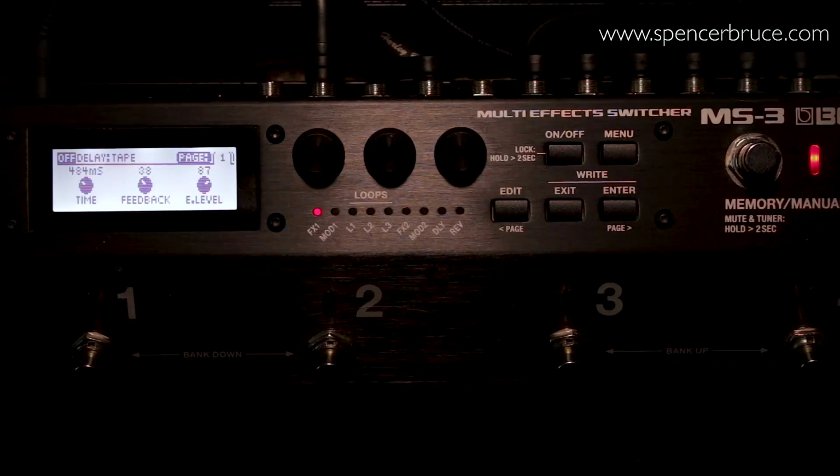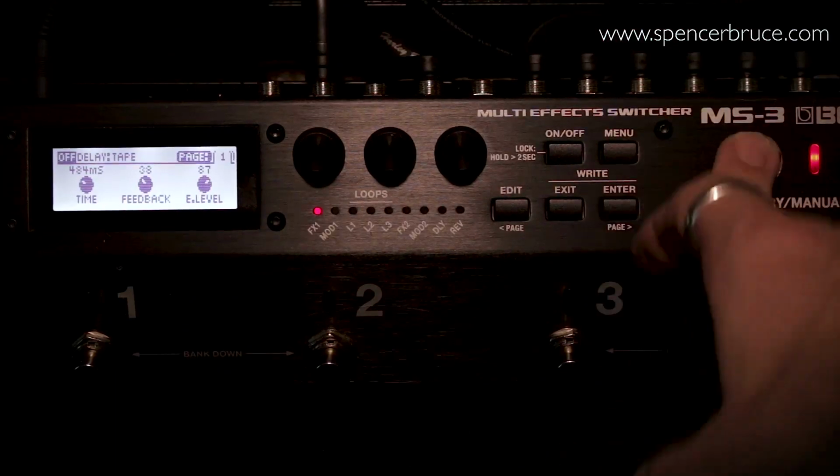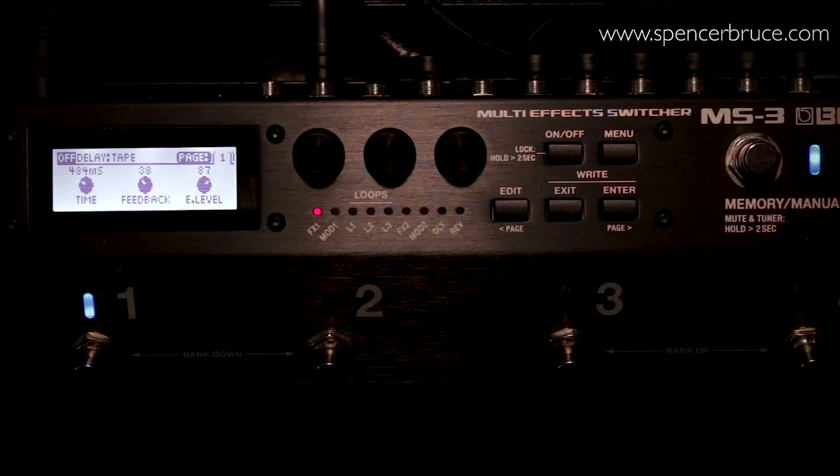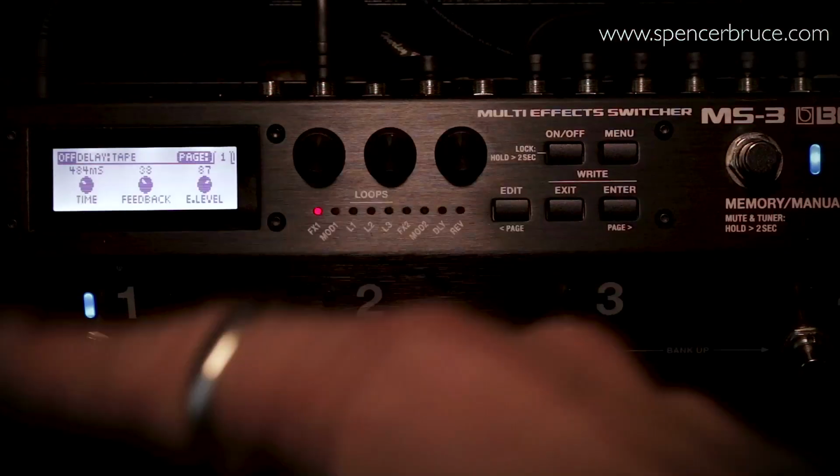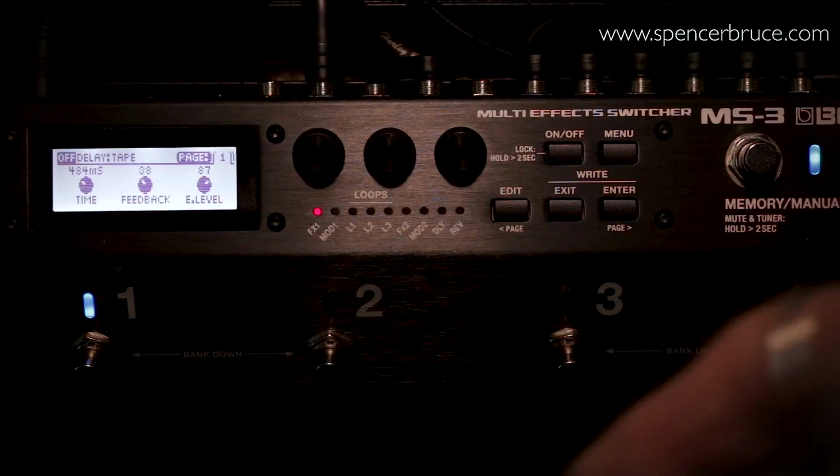But anyway, we had a little bit of discussion on the current num video that I did, and you seem to have an issue with trying to keep delay tails sounding over when you change patch, which is a big problem with the MS3. If you change patches in memory mode, you lose the tails, which is a real shame. There's no way of getting the tails to hold on as you move between the two patches.